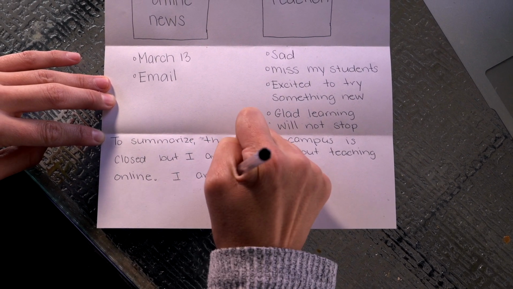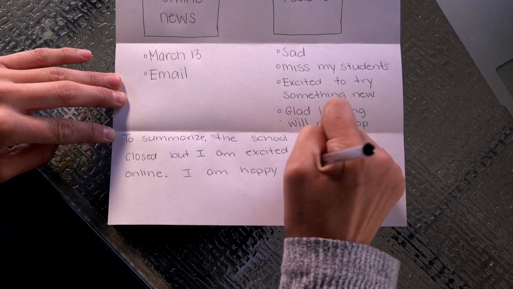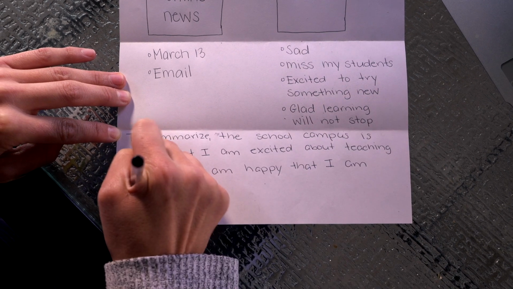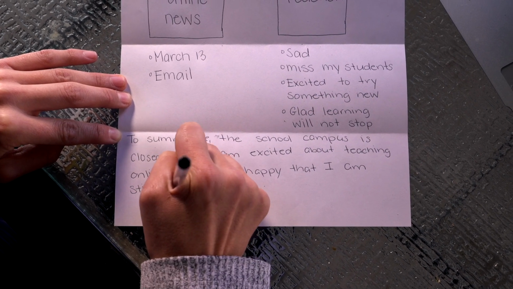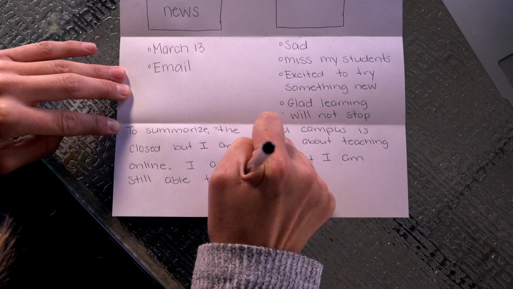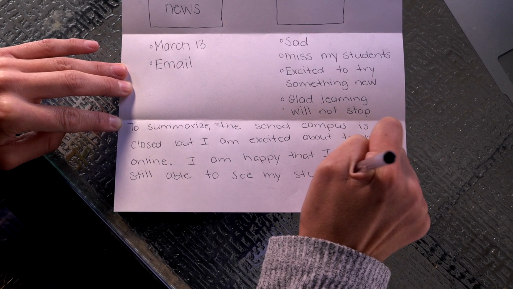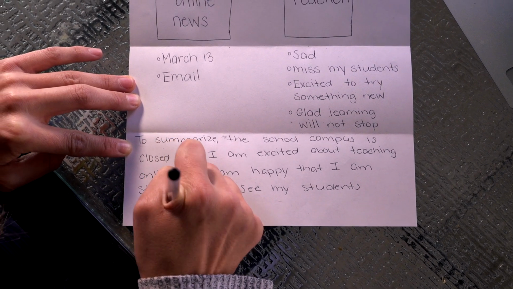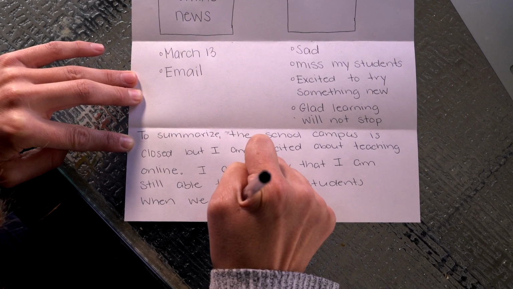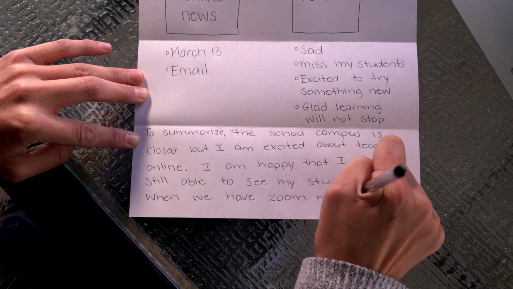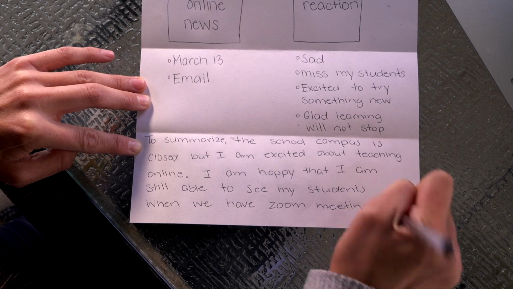I am happy that I am still able to see my students when we have Zoom meetings, period. Final step for our flow map is adding in our 2 transition words for our big ideas.